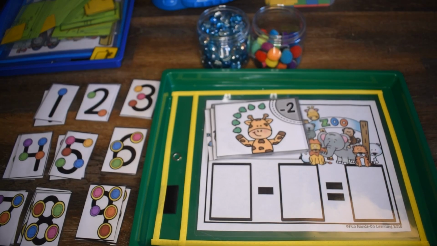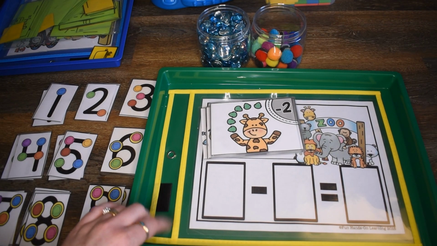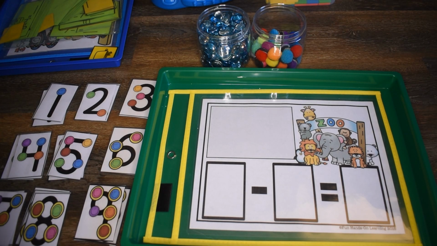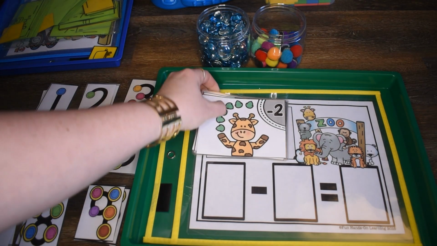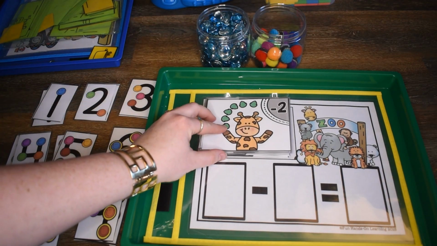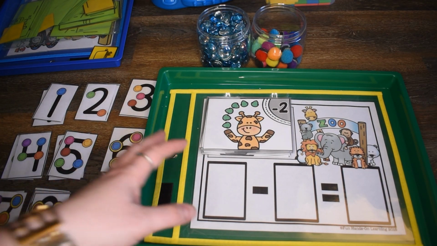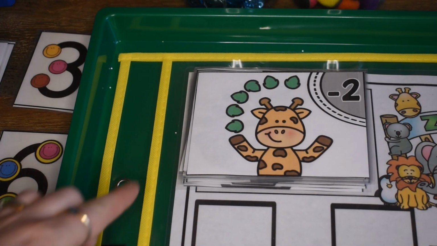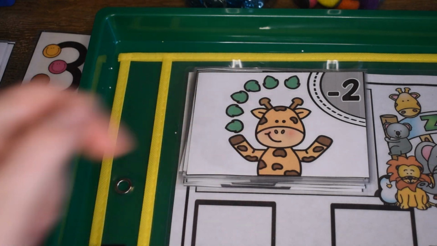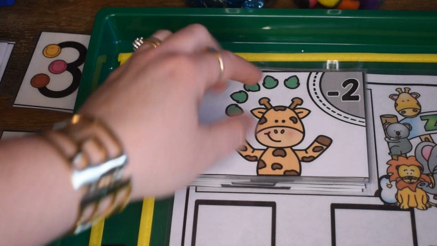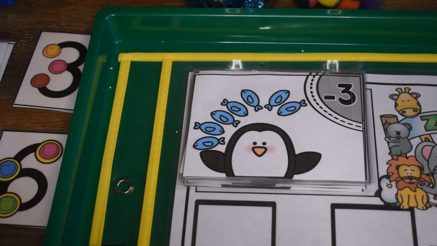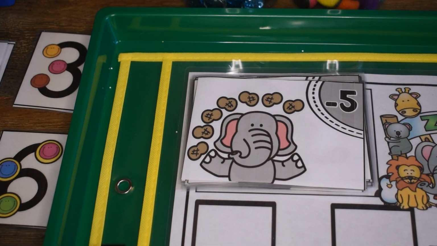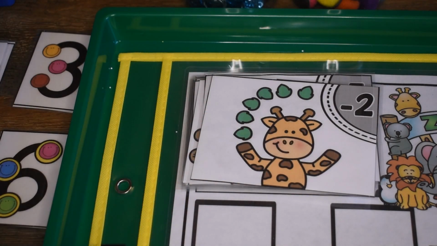So what you do for this activity is you turn over a card. Actually, these are supposed to be upside down, okay? But it doesn't really matter. But what you do is you flip over a card, basically, and there will be a zoo animal with, you know, whatever it is, like the giraffe has leaves, and the penguin has fish, the elephant has peanuts, and so on. All right, so let's do this first card.